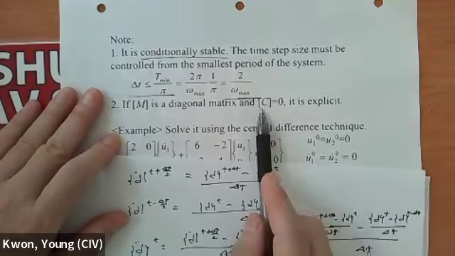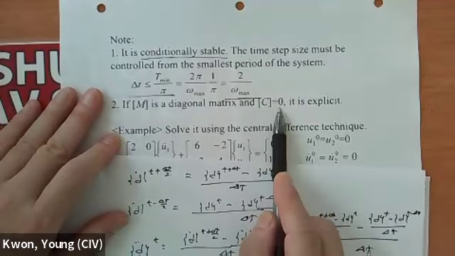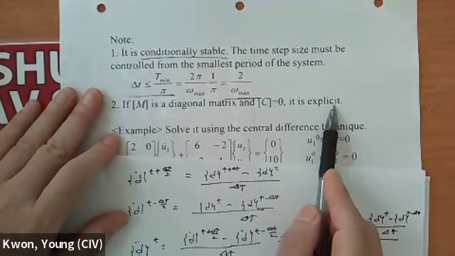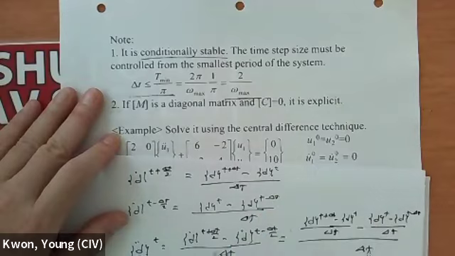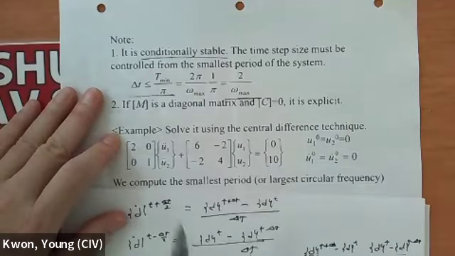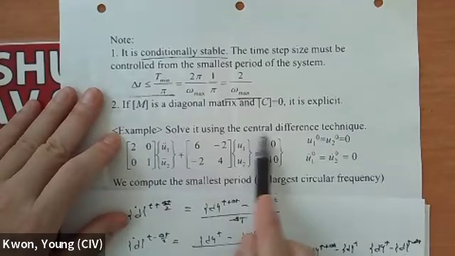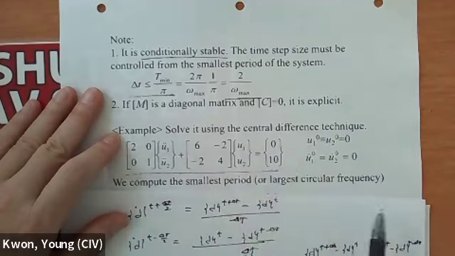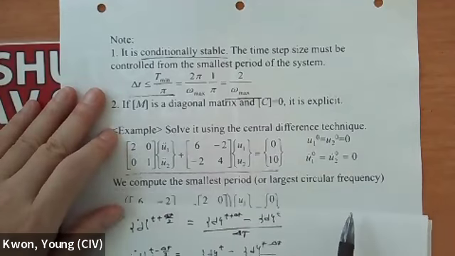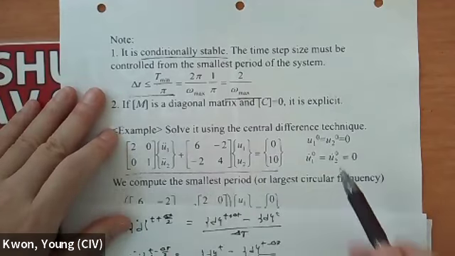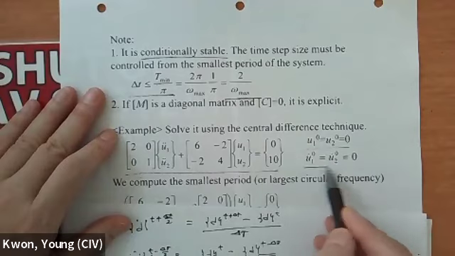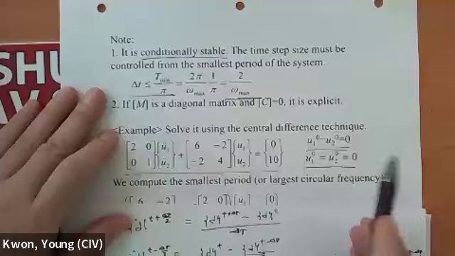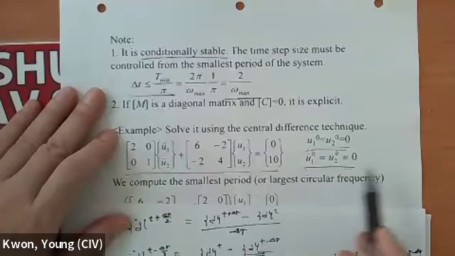And again, if the C matrix is going to be 0, then that's going to be explicit. Okay. So if you want to solve this problem, in this case the damping term is ignored here. The initial condition is given here, and the boundary condition is already applied, so we don't have to worry about the boundary condition.